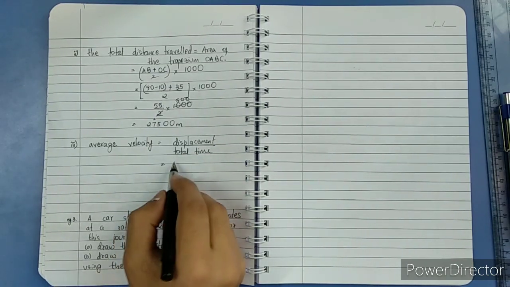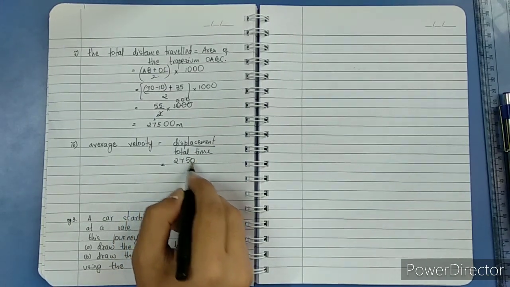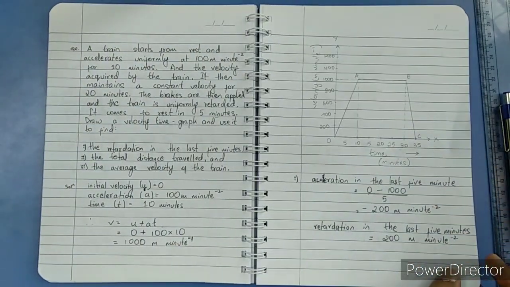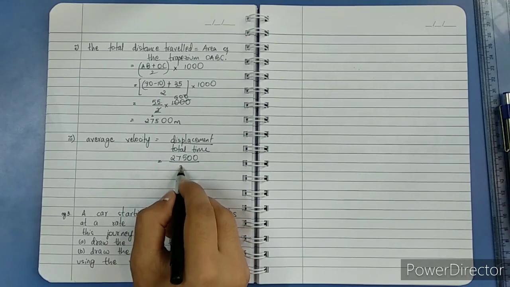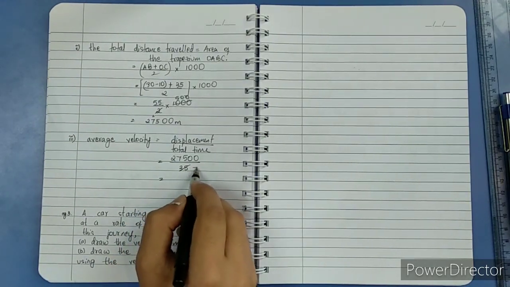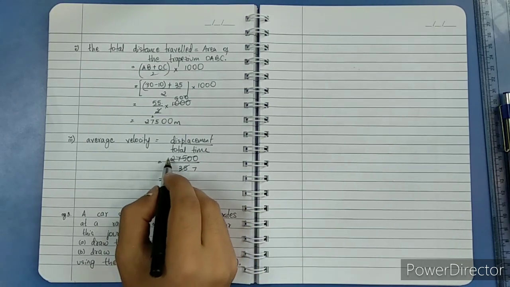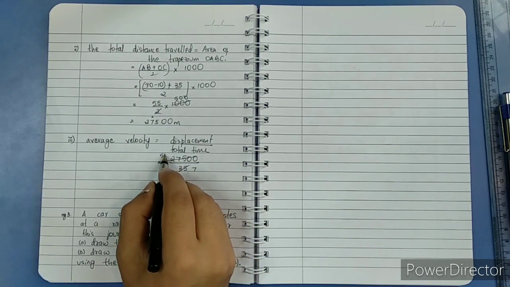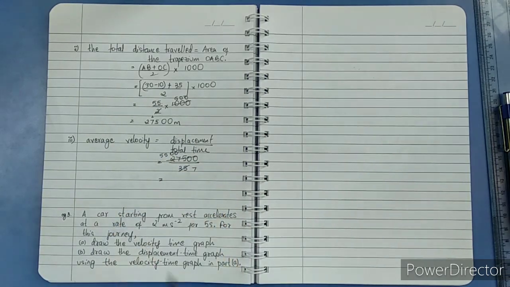So displacement we found out to be 27,500 and the total time is 35 minutes. So by 35. So 5 sevens are 35, 5 5s are 25.